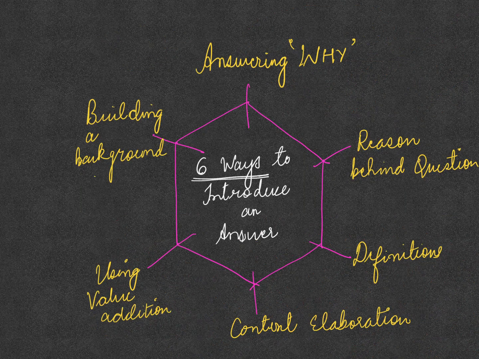So this is just a summary slide. You can take a screenshot of this slide and save it, so that whenever you want to introduce your answer, this whole mental map can click to your mind, and you can choose the best way to introduce the question depending upon the nature of the question.